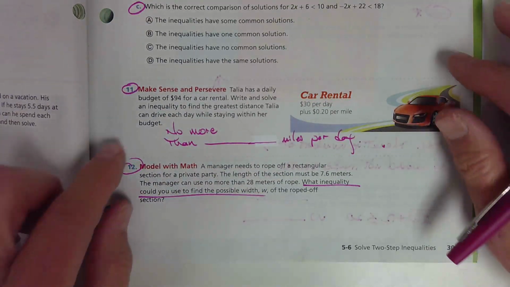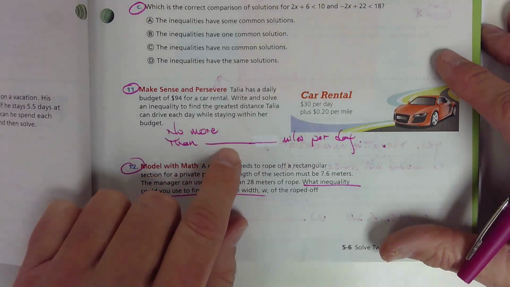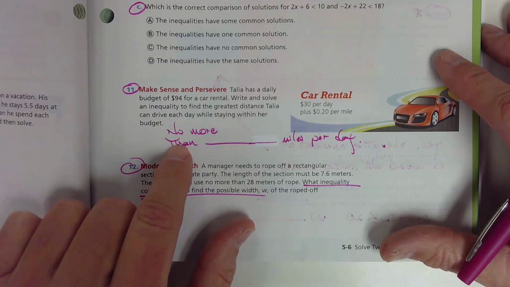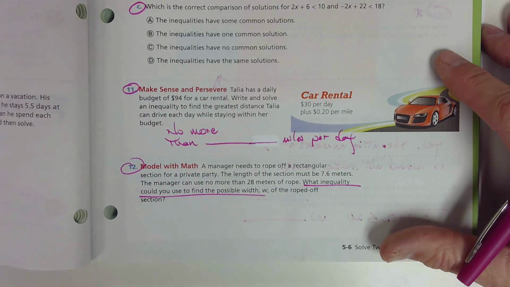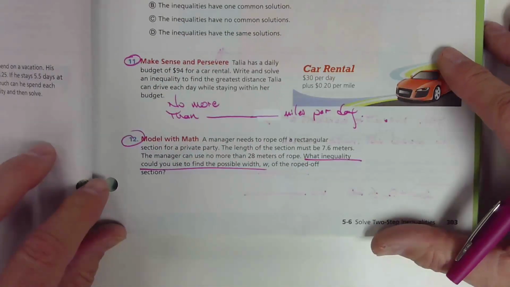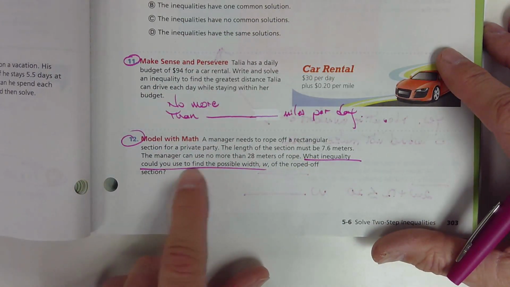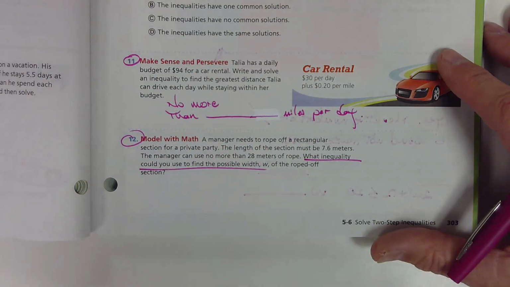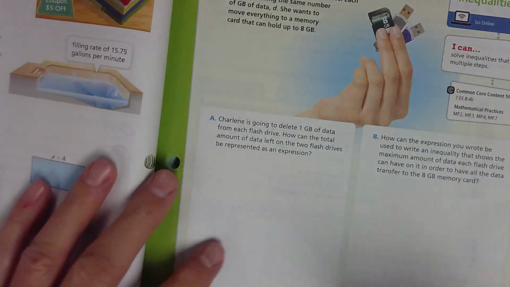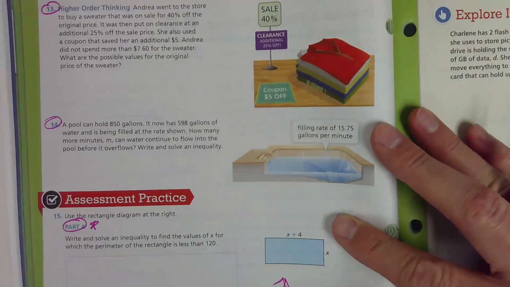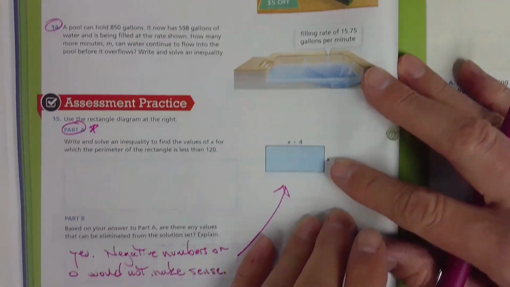And then for 11, I told you to write down no more than blank miles per day, so you need to solve that one. And then 12, underline what inequality could you use to find the possible width of the roped off section. And then circle 13 and 14 and 15.